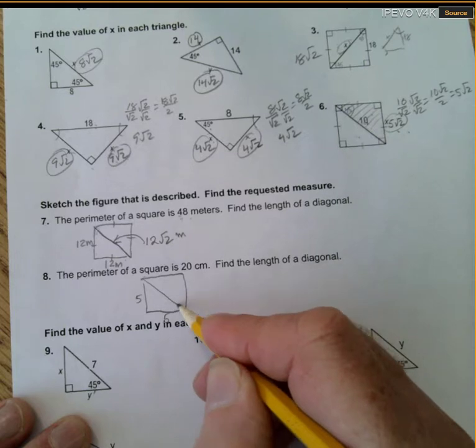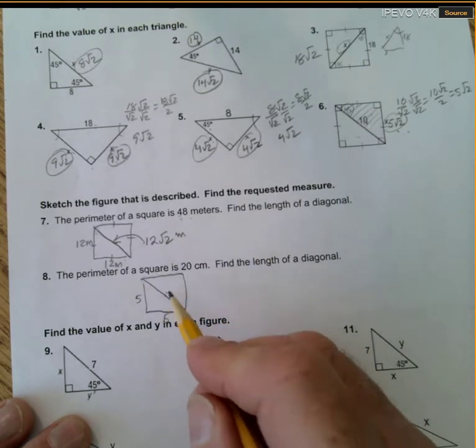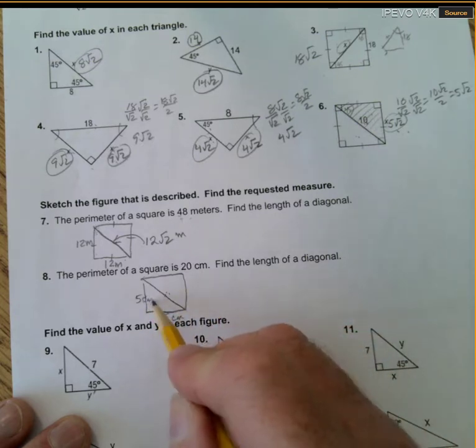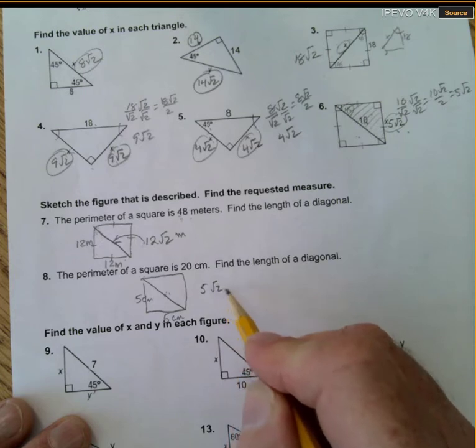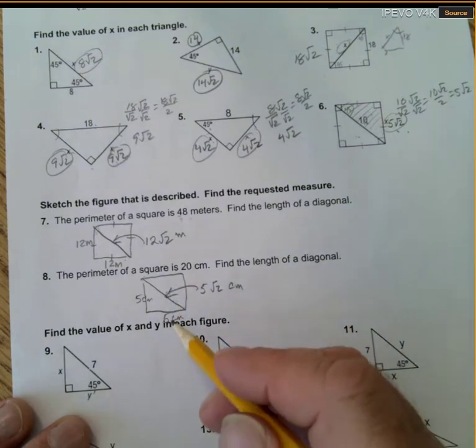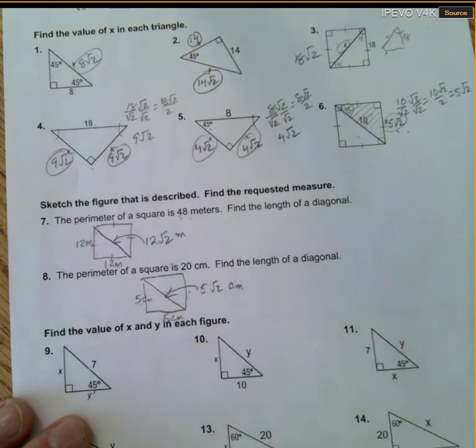This is just like the one above, except the numbers are different. And this is going to be 5 times radical 2 in terms of meters. So 5 radical 2 meters is going to be the length of the diagonal. Again, it's 1, 1, radical 2; 5, 5, 5 radical 2.